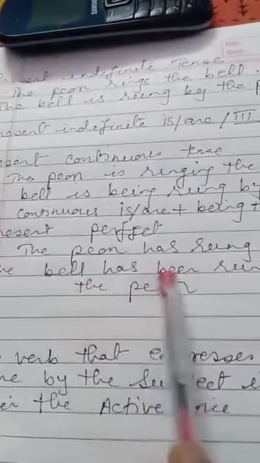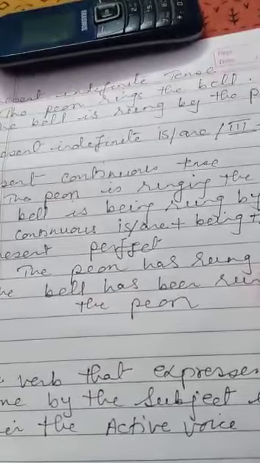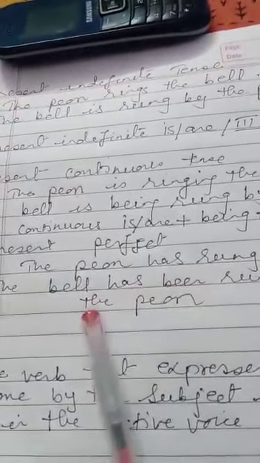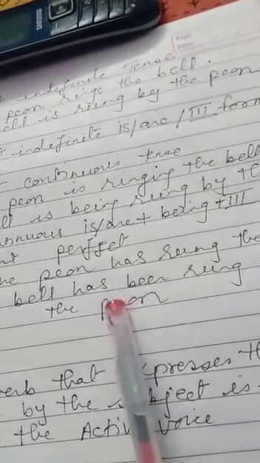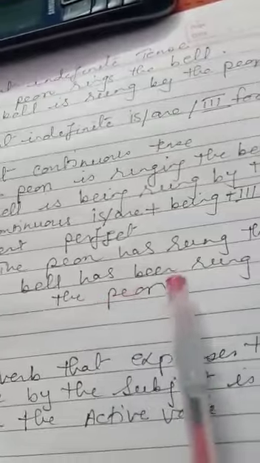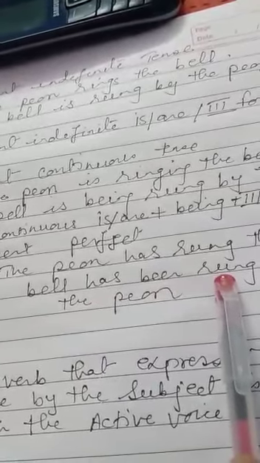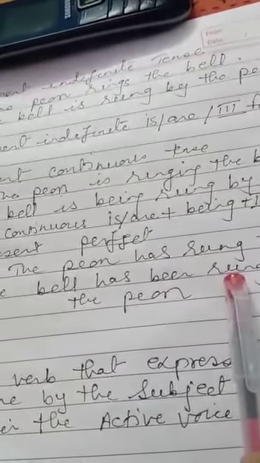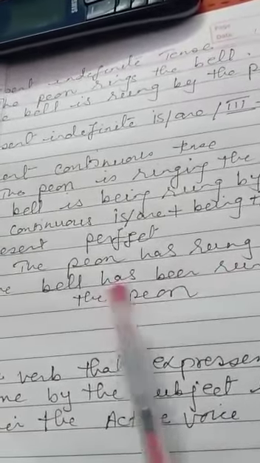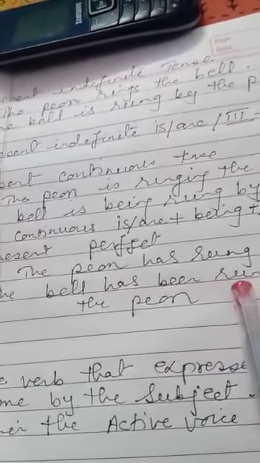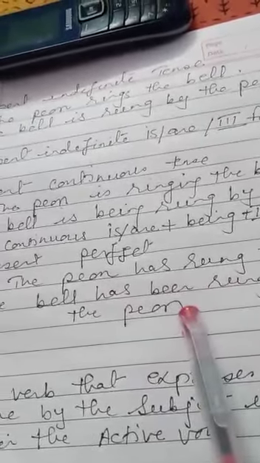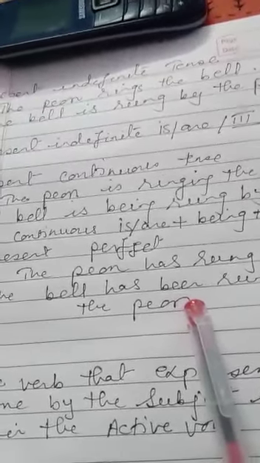Third is the present perfect: the peon has rung the bell. The bell has been rung by the peon. What is the method? Has, have plus been plus third form of the verb. First I will change the object into subject, then has or have will be used, then been, then rung, the third form of the verb, then by. Now this is the method of indefinite tense, continuous tense and perfect tense. In the perfect continuous tense, no passive voice is there.